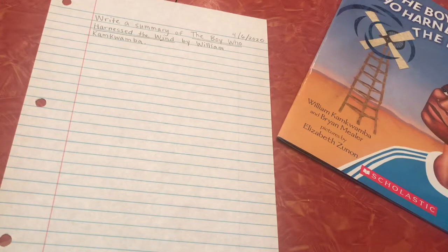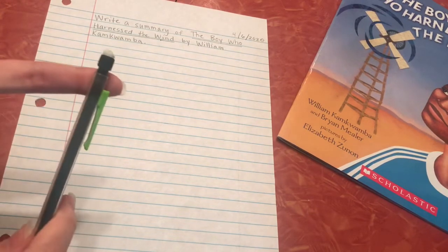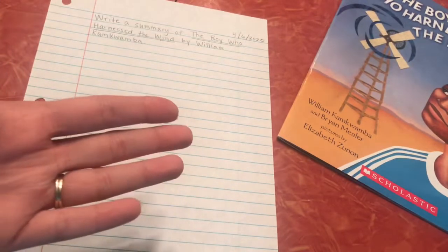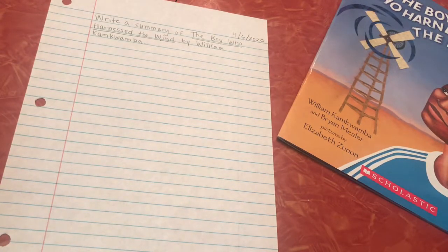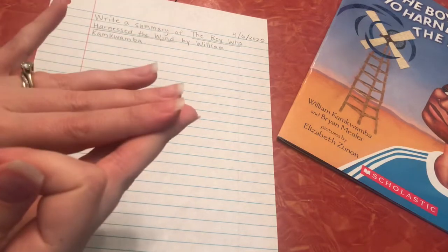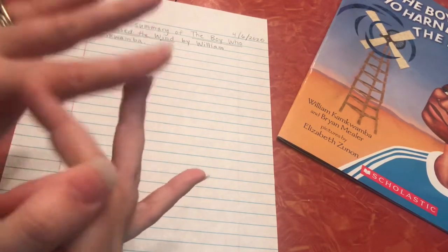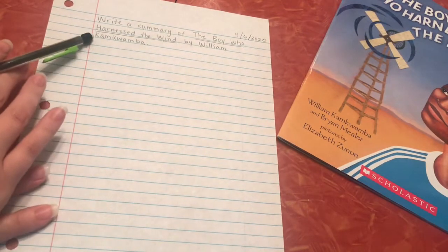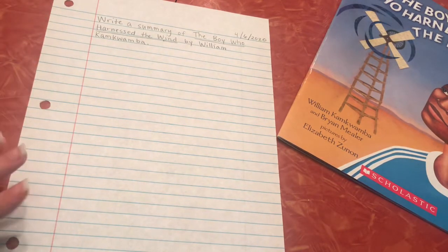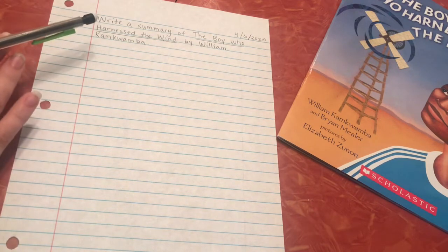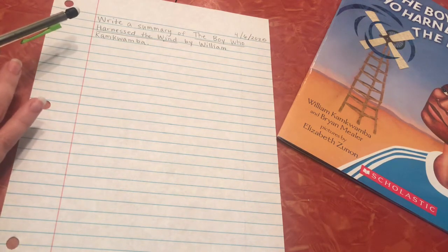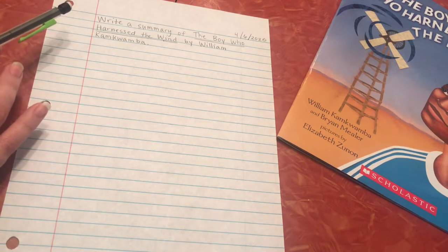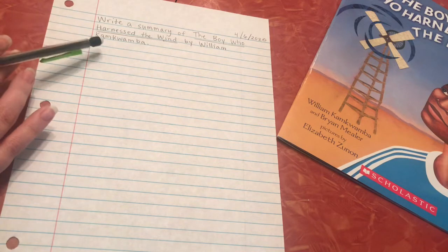When we're writing a summary, we also want to remember to include the characters, setting, problem, events, and the solution. So we have to make sure our summary has a beginning, middle, and end, and characters, setting, problem, events, and solution. So here's our prompt for today. You guys, we asked you to do it yesterday, so now we're showing you what it should have looked like. Again, if you didn't do it yesterday, you can follow along and do it as I do it today. Here's what it says.